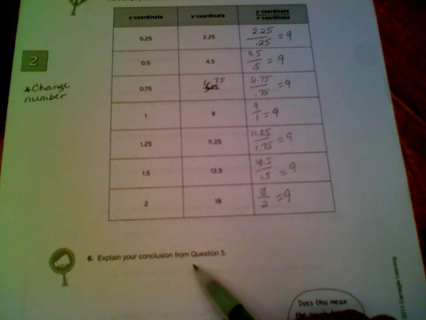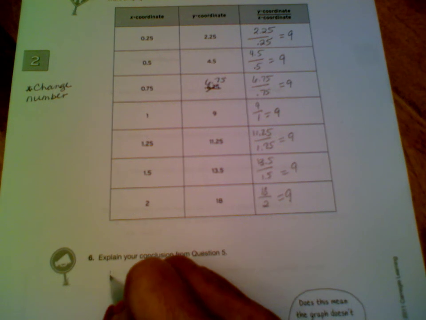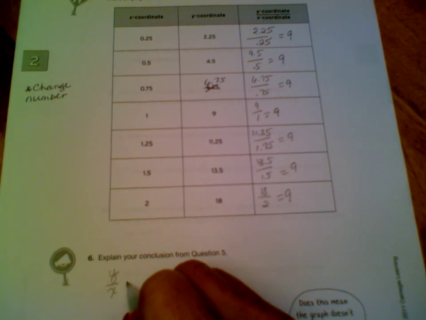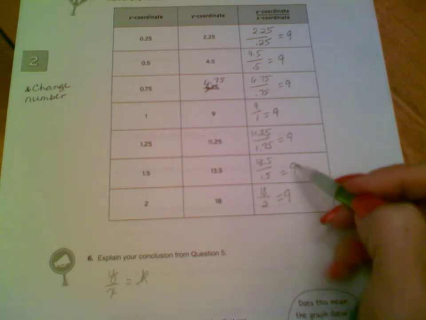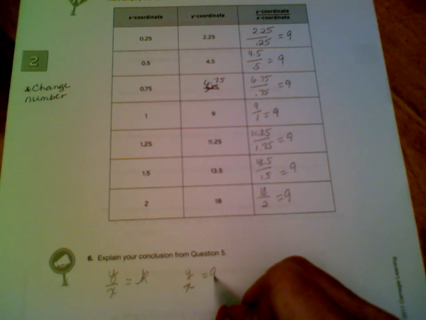So explain your conclusion from question 5. What do we notice? I notice that y over x equals my constant. This was the constant in our problem. So y over x equaled 9 every time.